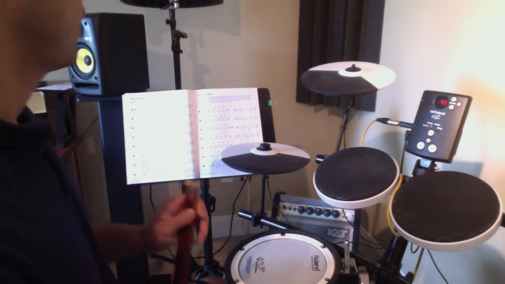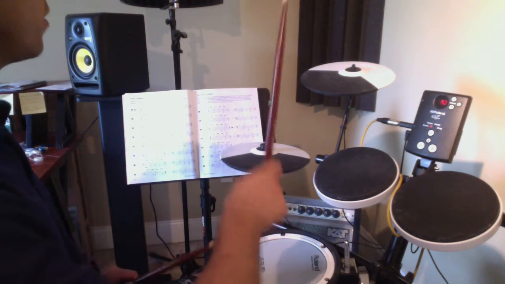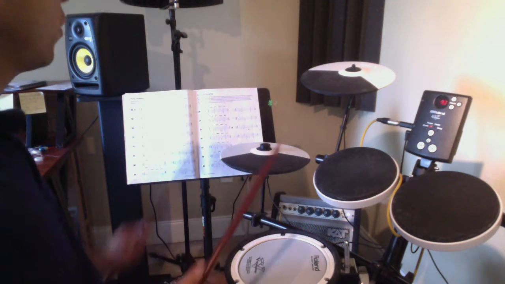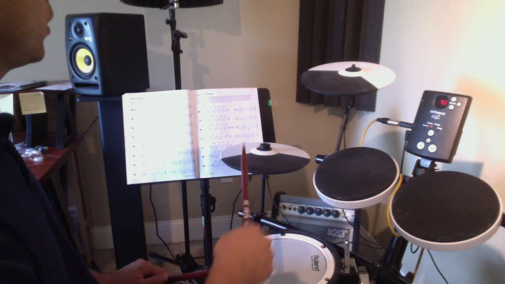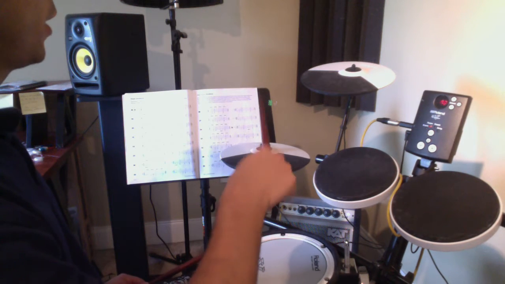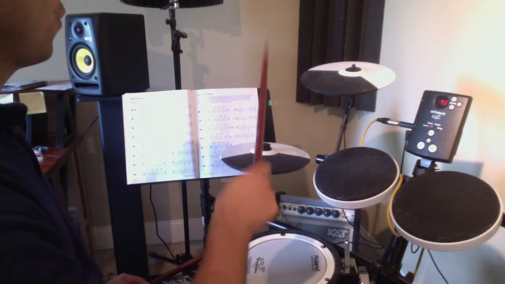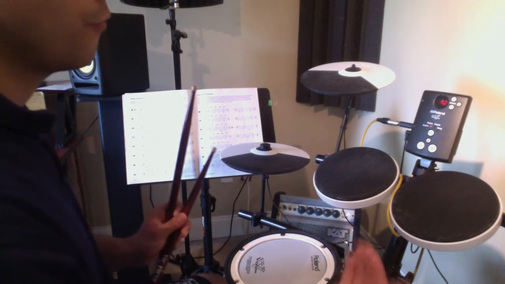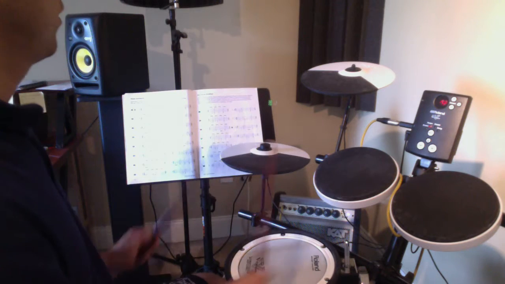Let me take 6A. Again, we have 1 and 2 and 3 and 4 and. Notice I have my bass drum on the "and" of 1, on the "and" of 2, and then 3 and 4 and. So basically I have those bass drums off beat, not on the beat.